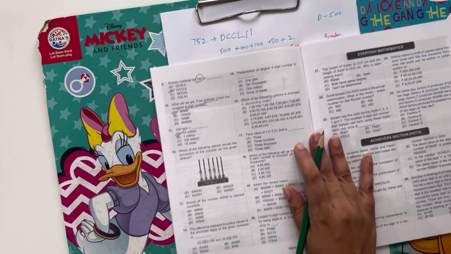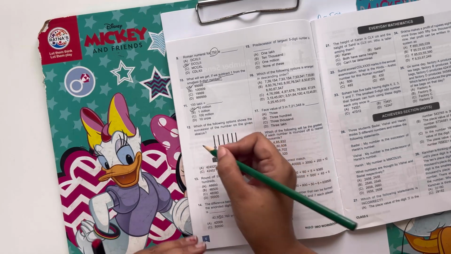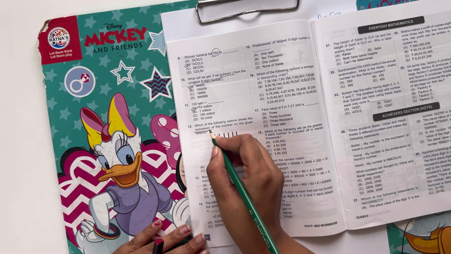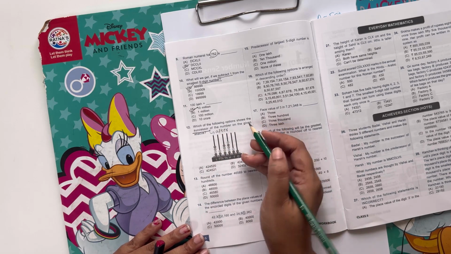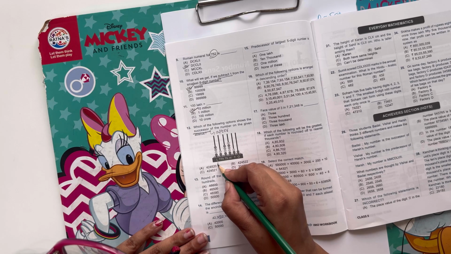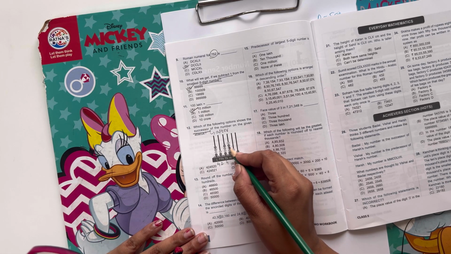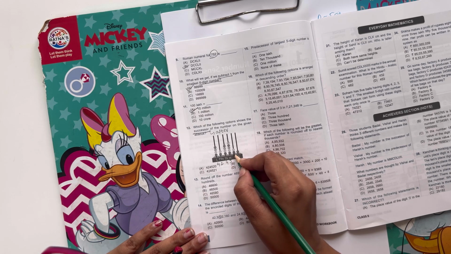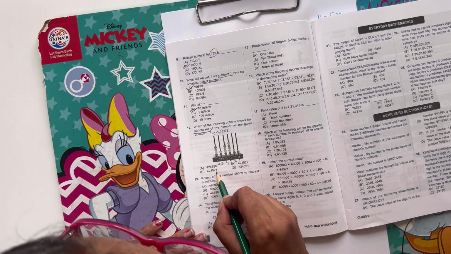Now let us see question number 12. Which of the following options shows the successor of the number on the given abacus? Predecessor is before the number, successor is after the number. So what is given on the abacus? 4, 2, 4, 5, 2, 1.